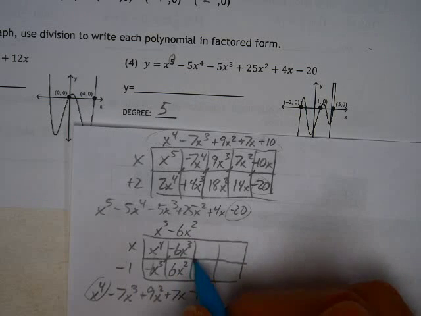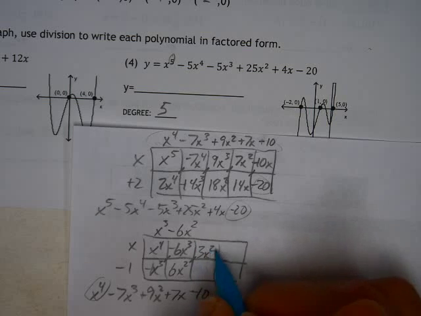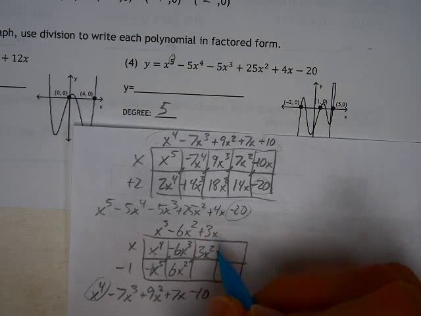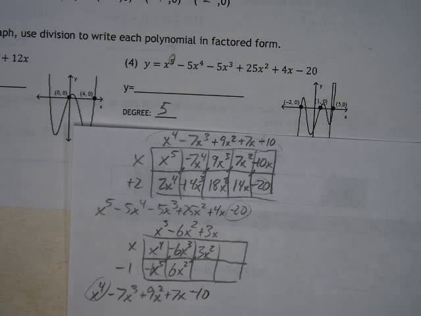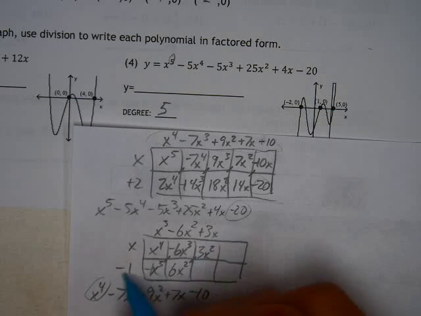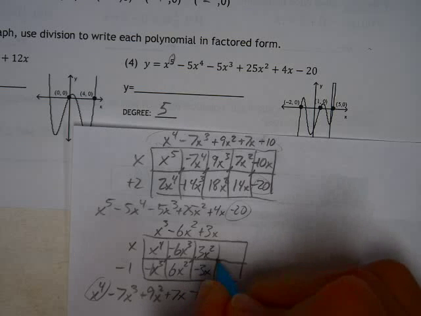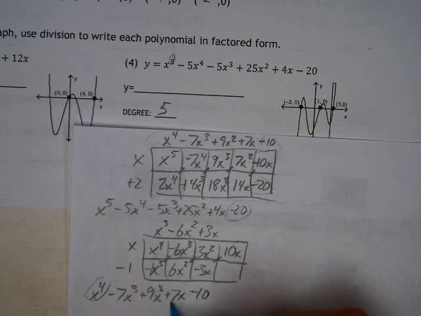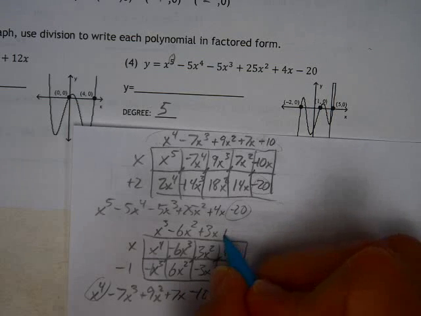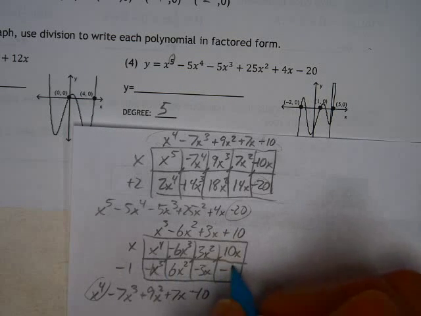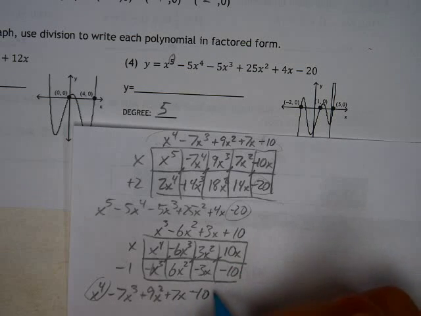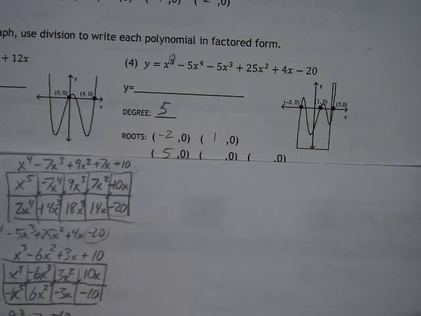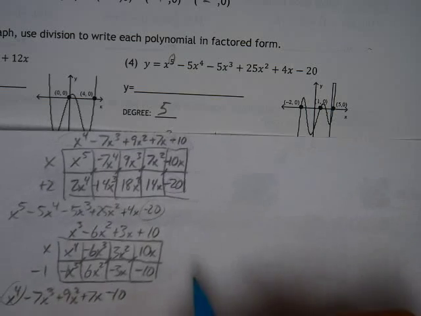Now I've got this and the other thing, 3x squared, give me my 9x squared. This and a +3x equals -3x. That and a +10x is going to give me my +7. Plus 10 times -1 is a -10, and now again it works. One more time. I know, it's crazy, but we're going to do the same thing again.